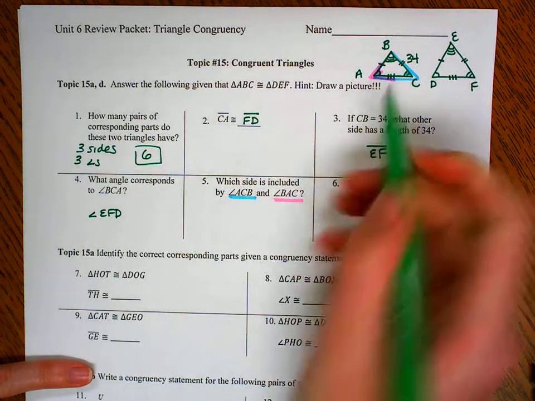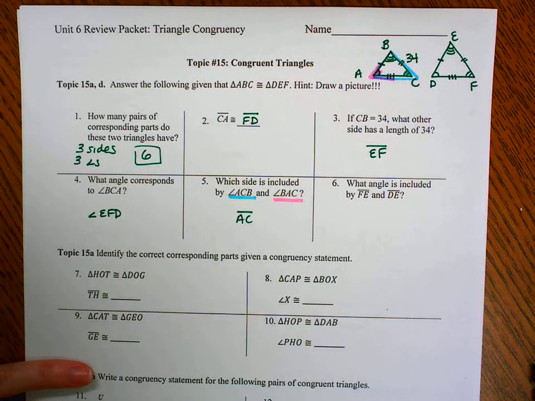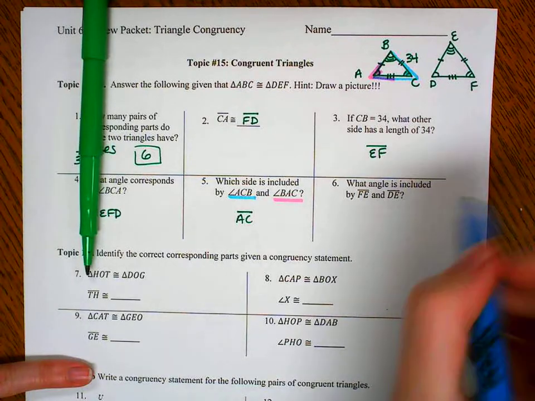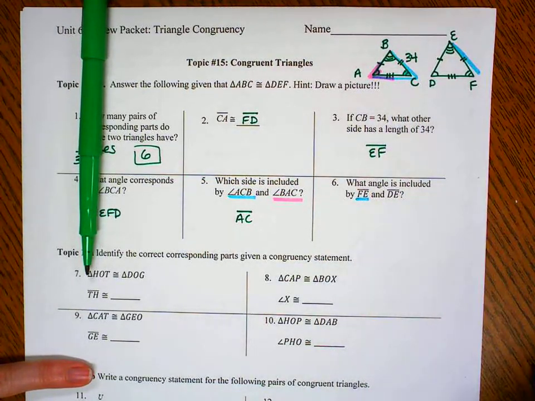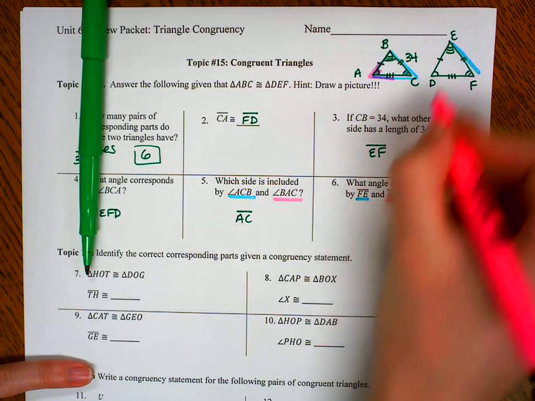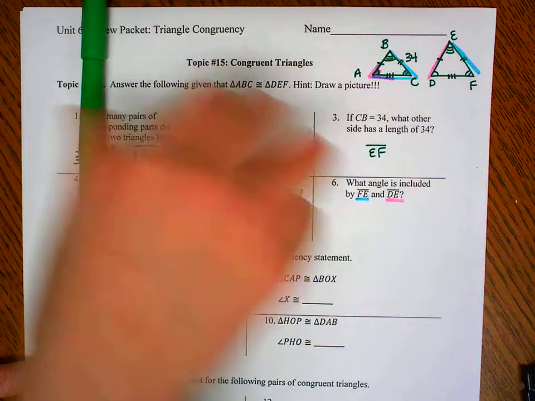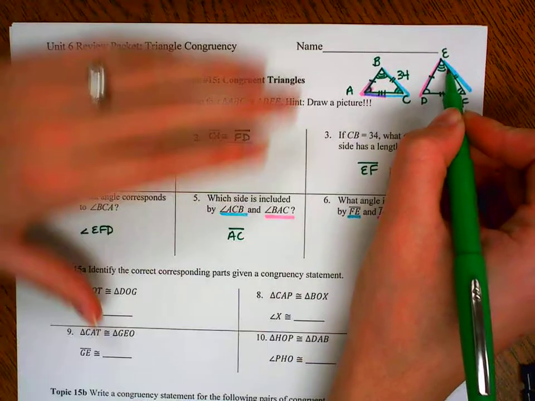Well, segment AC is going to be in between those 2 angles. Okay, what angle is included by segment FE and segment DE? Well, segment FE is here. Segment DE is here, so what angle is directly in between? Well, those 2 sides meet at angle E, so we can just call it angle E.